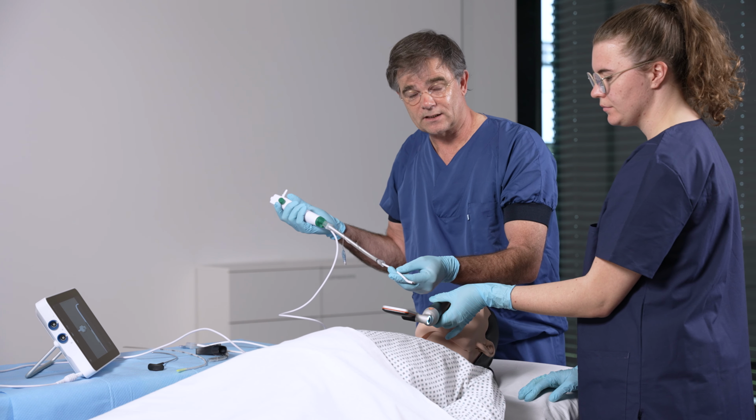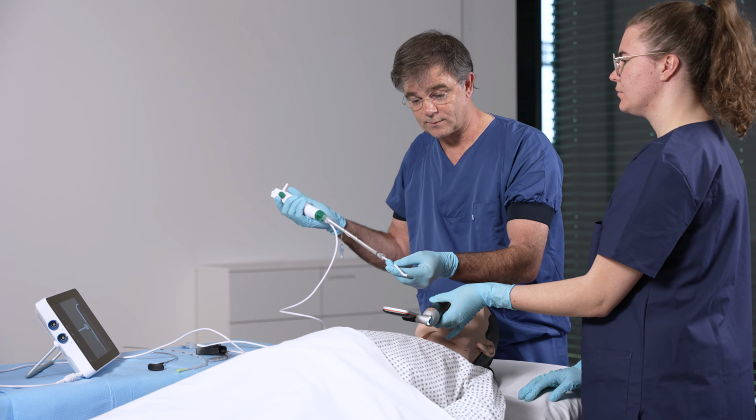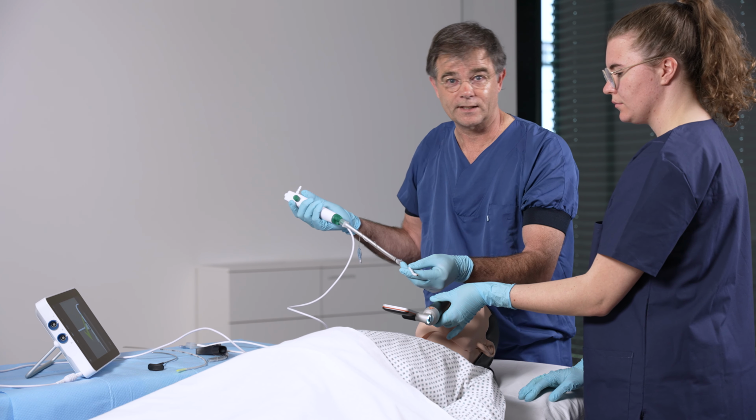So the VAFI technique is used a lot of the time. You need a flexible scope and a video laryngoscope and a very good assistant.